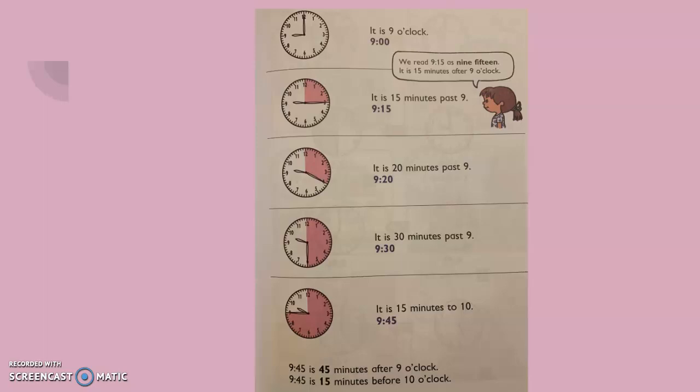Because minutes are shorter and hours are longer. So just remember that it is the opposite. And something I could really add in here is that the word hour is actually shorter than the word minutes. So that always helps me to remember that the minute hand is longer than the hour hand.